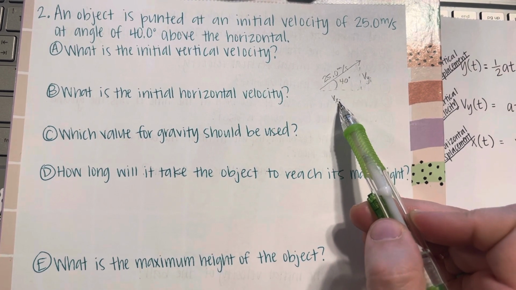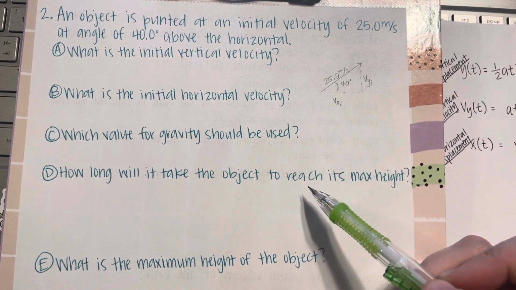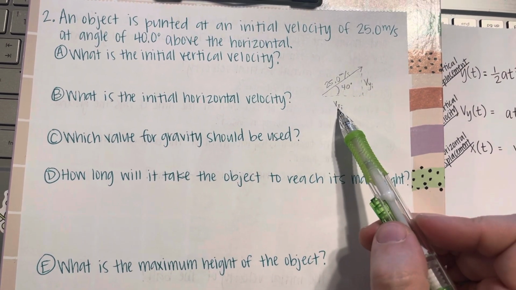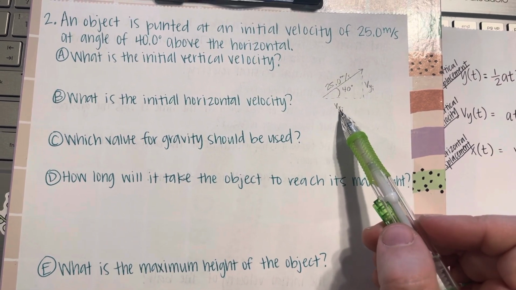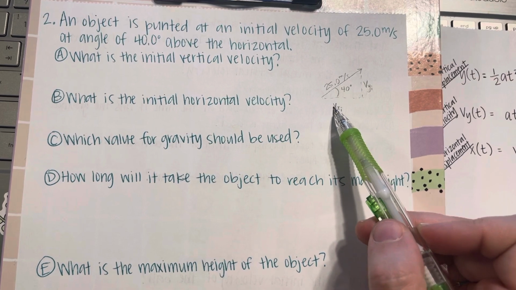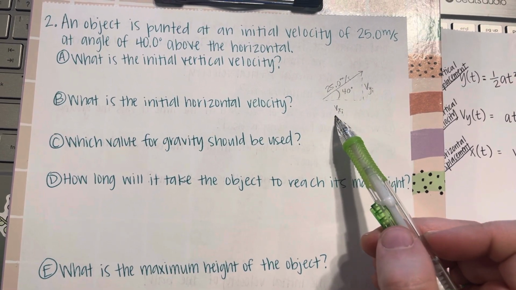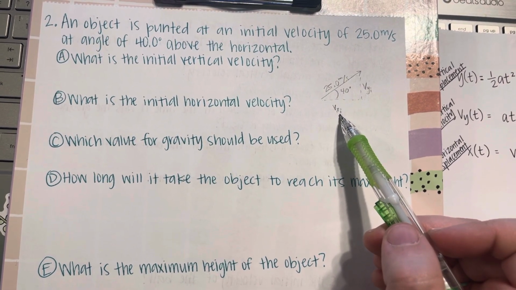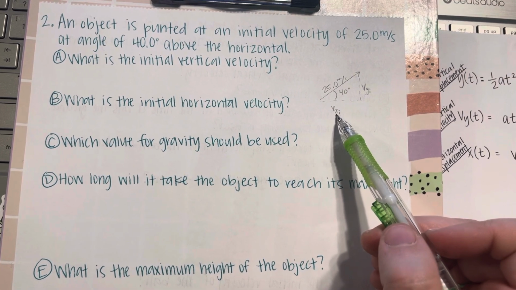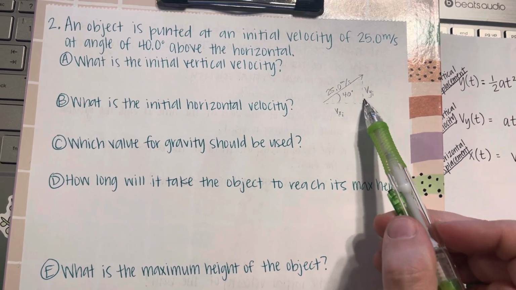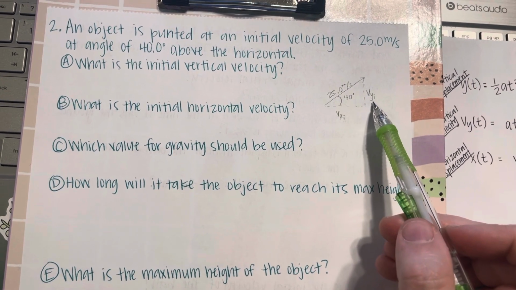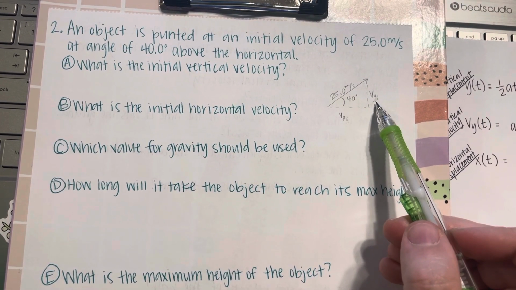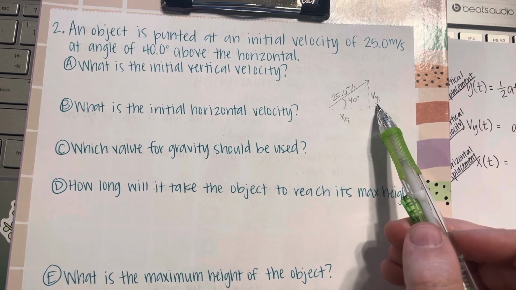So this is your initial horizontal velocity. Your initial horizontal velocity is the same thing as your horizontal velocity. This does not change throughout the object's path because it is not being affected by anything. Your initial vertical velocity does change over time because it is affected by the acceleration due to gravity.